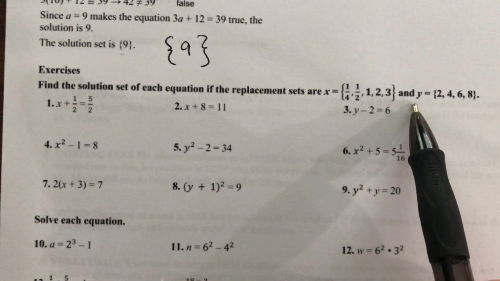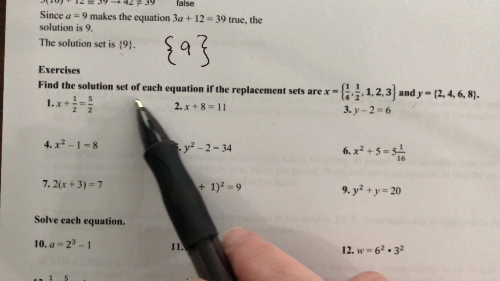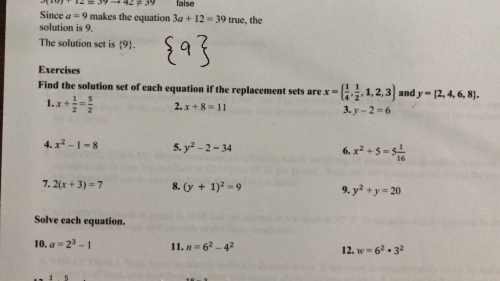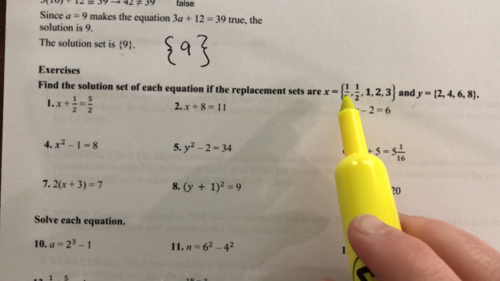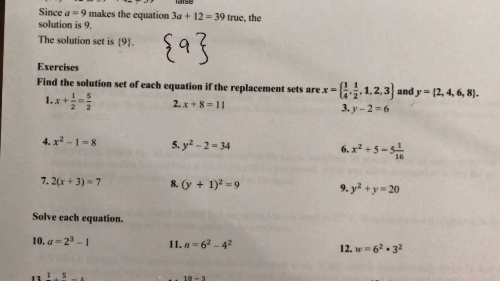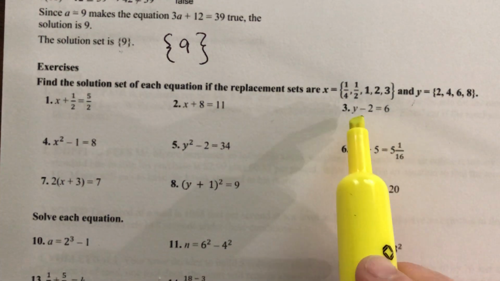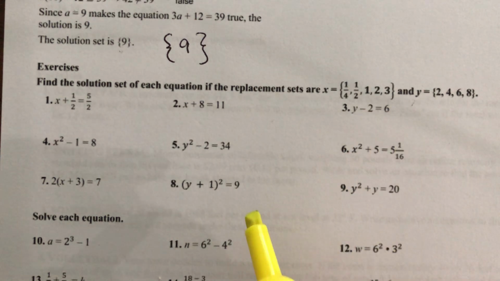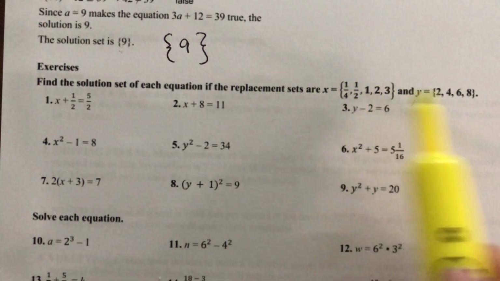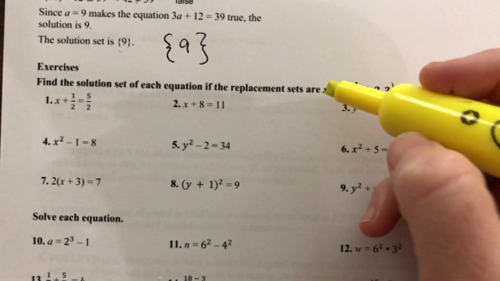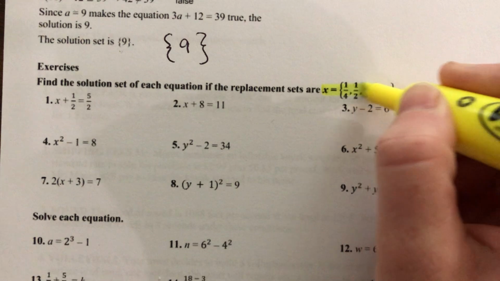All right, so our directions here say, find the solution set of each equation if the replacement sets are, and you're going to see this a lot, where they give you x equals these or y equals these. Okay, well, what does that mean? Well, if you start looking at these equations, this one says y minus 2 equals 6. There is no x, okay? So we're not going to look at this x part. We're just going to look at the y part, okay? So I'm actually going to highlight the x one in yellow.